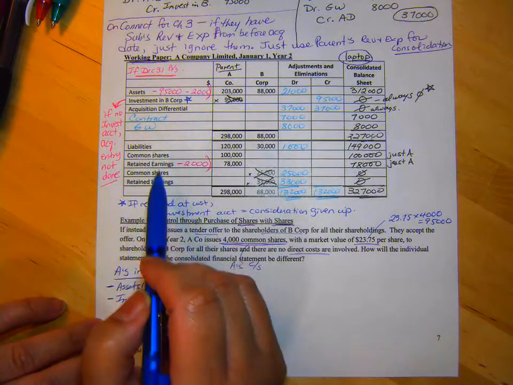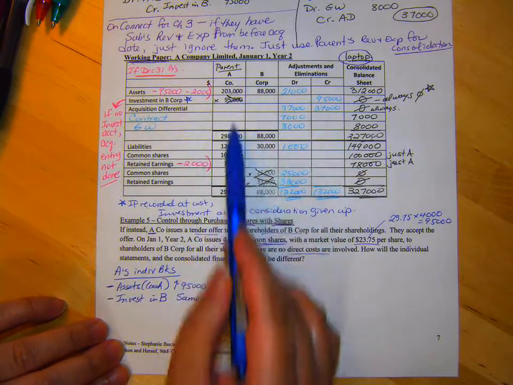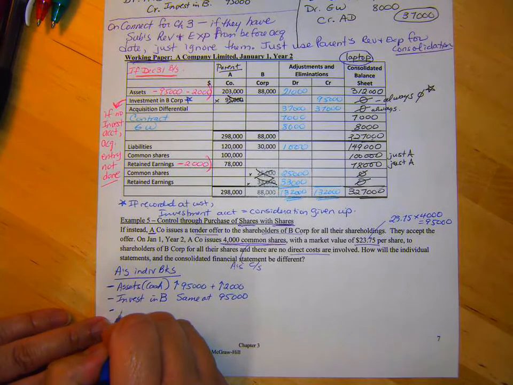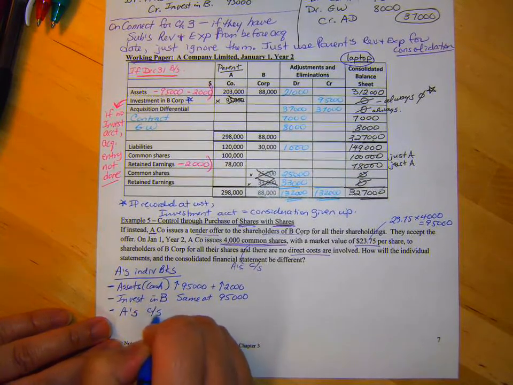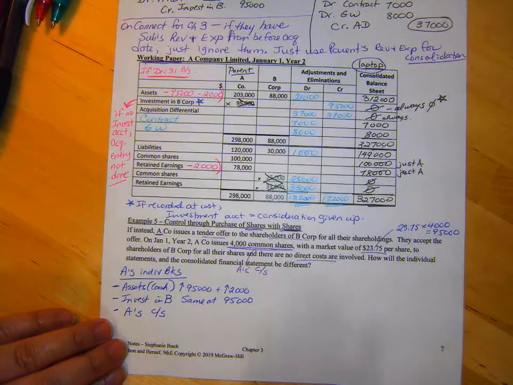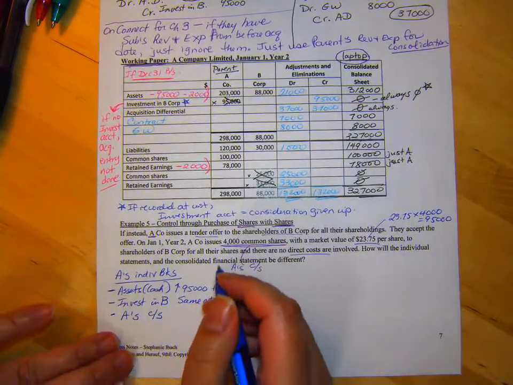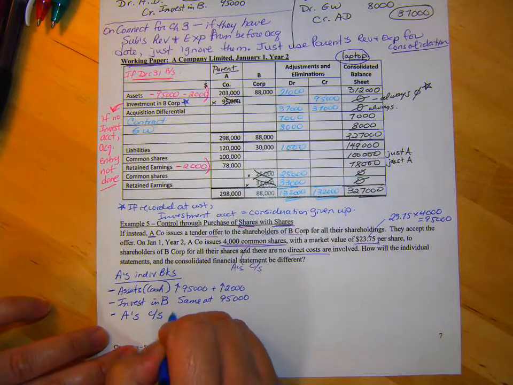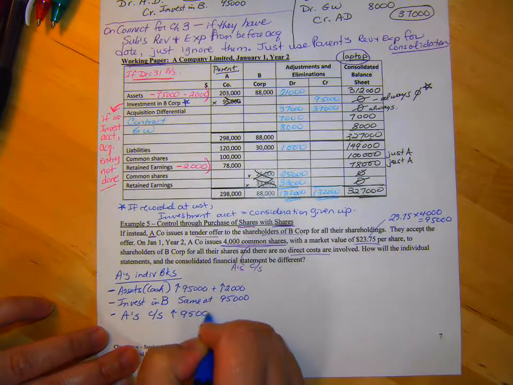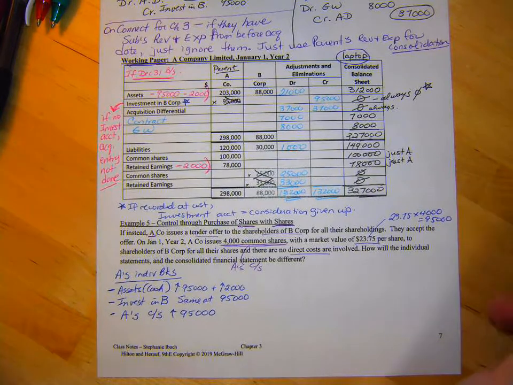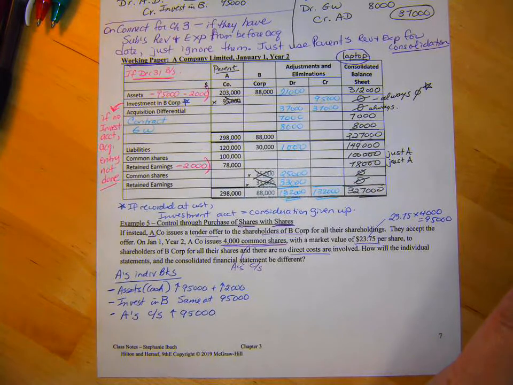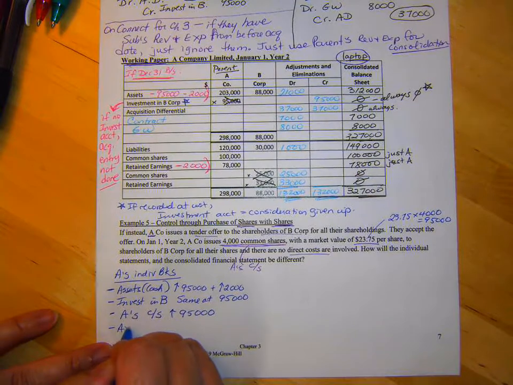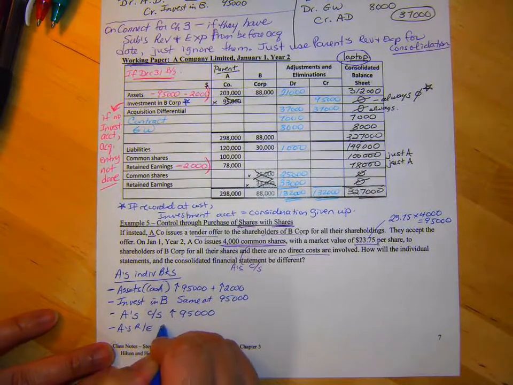Now again, how did we pay? Because here's our little statement. How did we pay? Well, cash didn't go down. A's common shares, we issued new common shares and gave them to all the little shareholders of B. So common shares increased by 95,000. And A's retained earnings went up by 2,000.